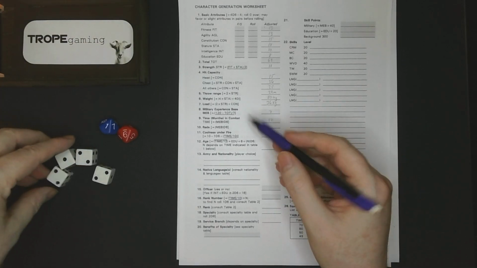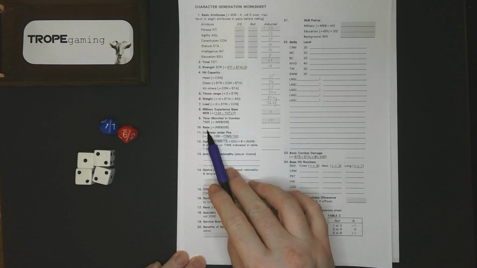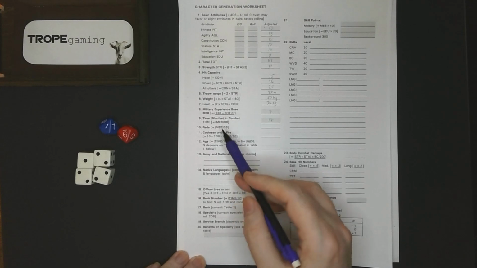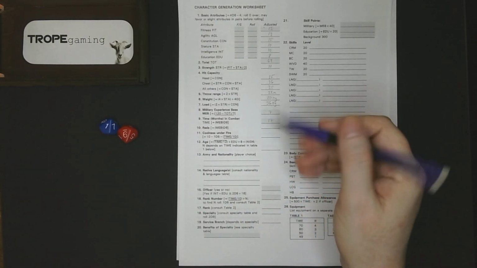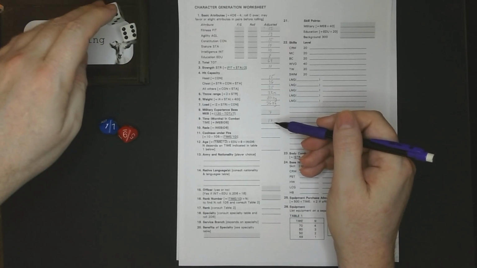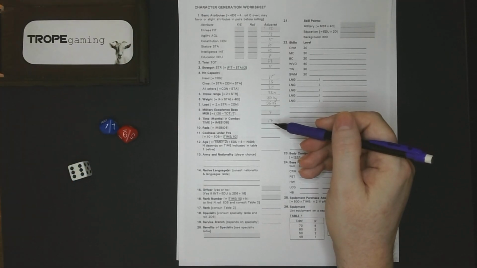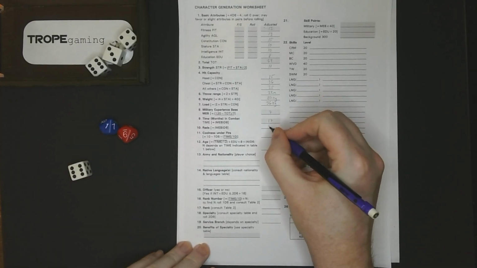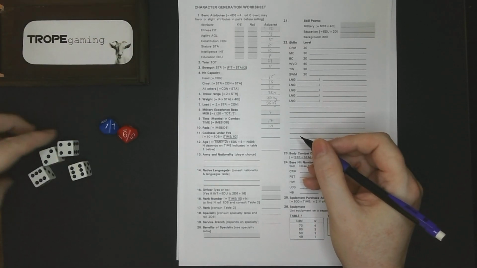Rads, this is the amount of starting radiation we have for this character. It's determined the exact same way. So we roll a number of d6 equal to our MEB, which is 7. So on the rads roll, you want to roll low. That's not a good way to start off a low roll. So we have 17. It's 30. Okay. 30 starting rads it is.